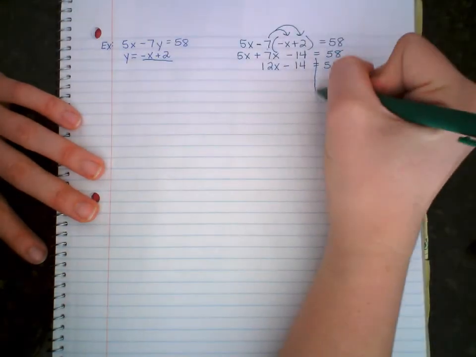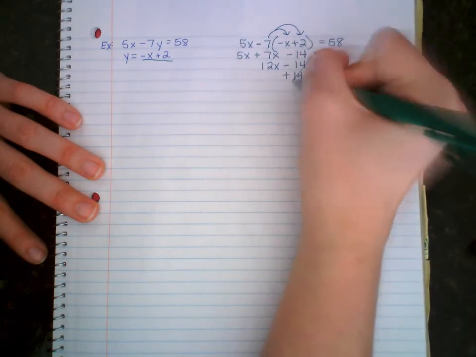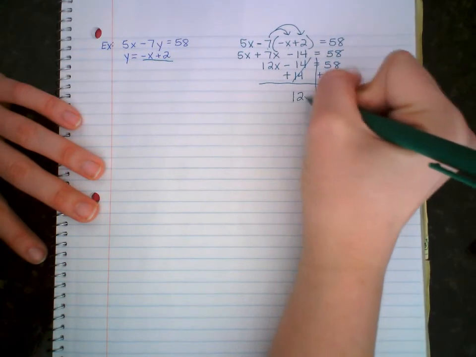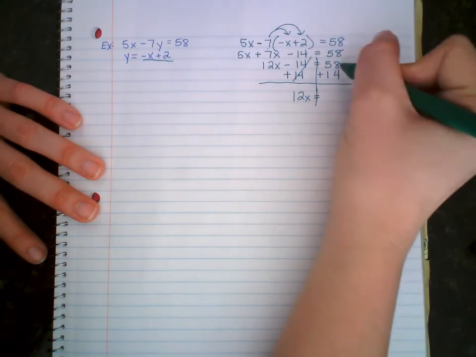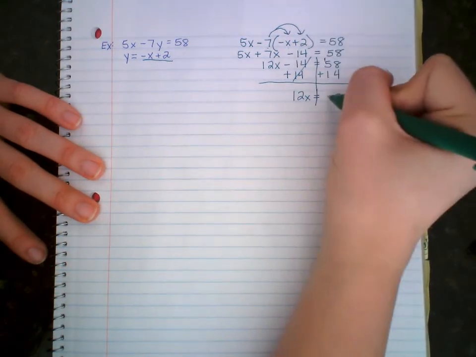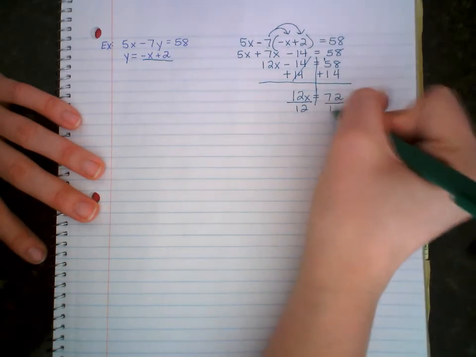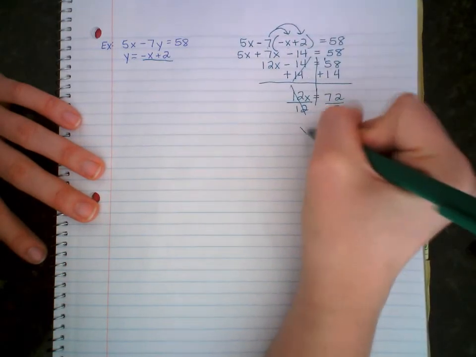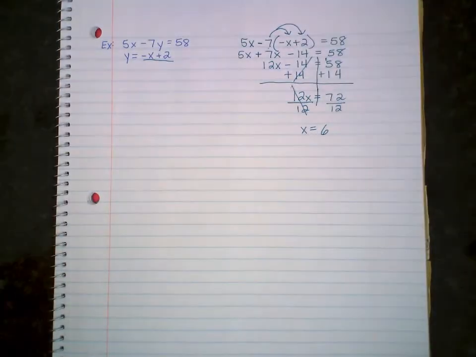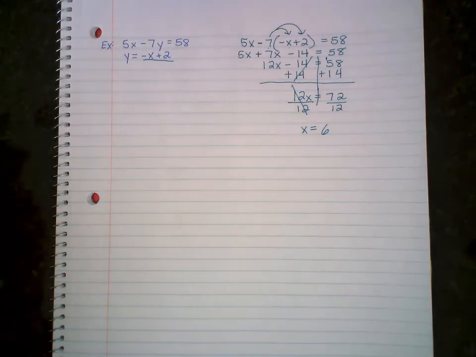Two-step equation. Draw the line. Get this negative 14 over there. So add 14 to both sides. Bring down the 12x. Equal sign. 8, 9, 10, 11, 12. Carry the 1. 5, 6, 7, 72. Divide now because 12 and x are being multiplied. x equals 6. Okay, so that one was just really easy to substitute.